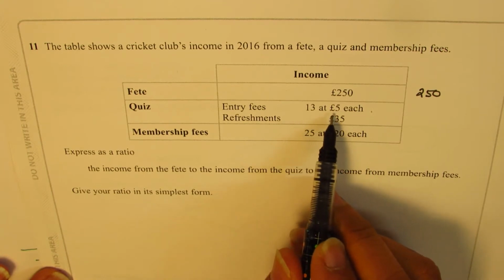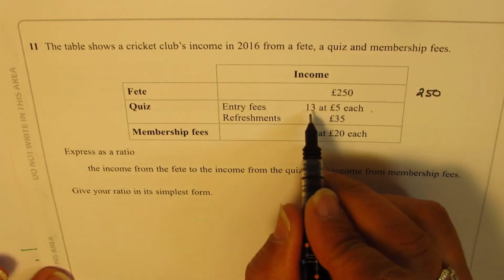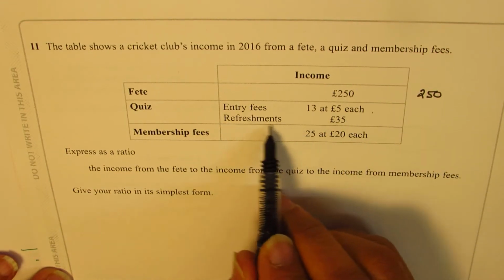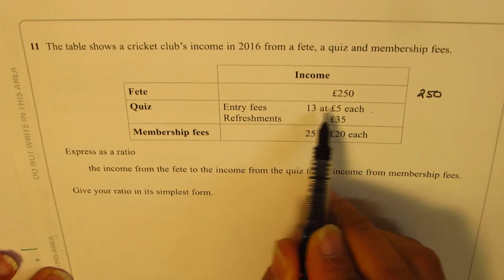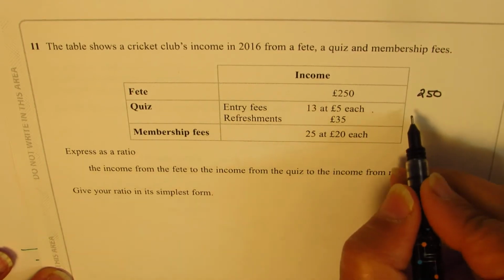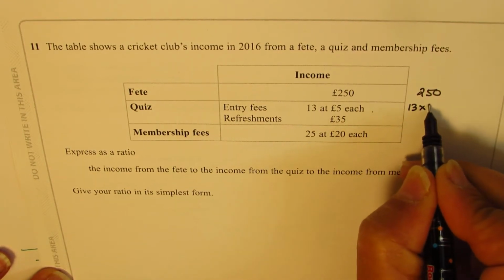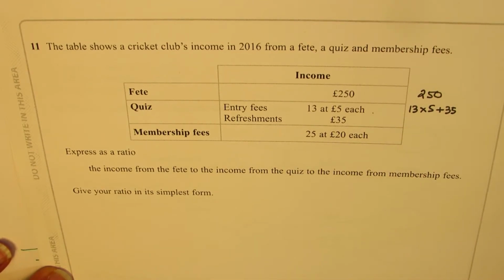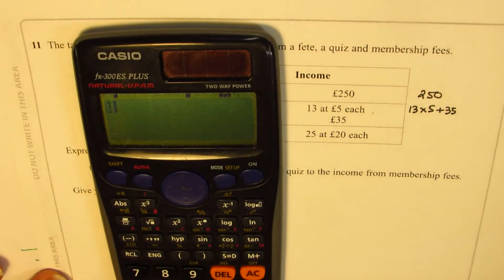So 13 at $5 each means we have to multiply 13 by 5, and refreshments is 35, right? So we have to add this. So here we get 13 times 5 plus 35. Okay? So let's calculate this amount. We get 13 times 5 plus 35, which is equal to 100.